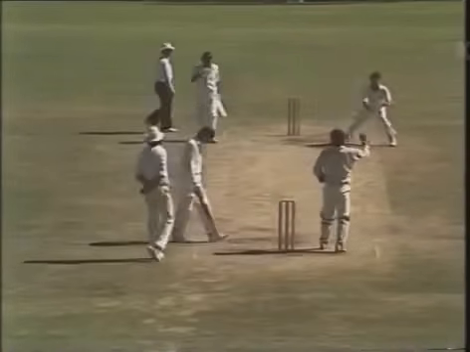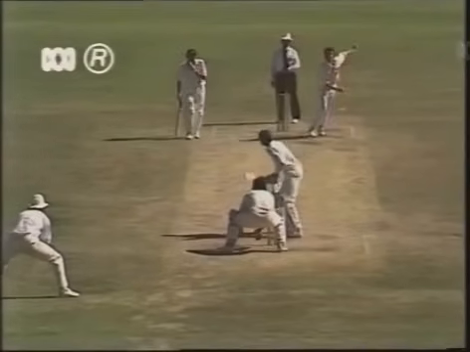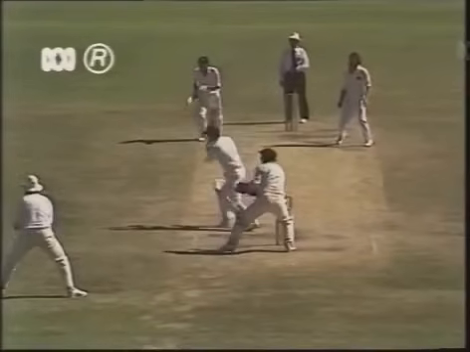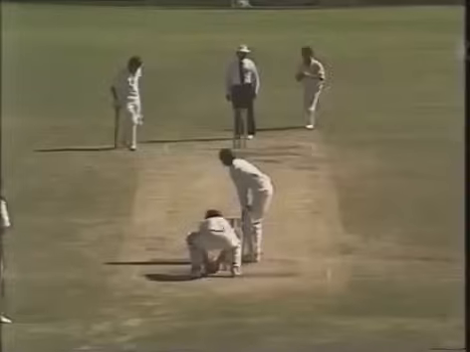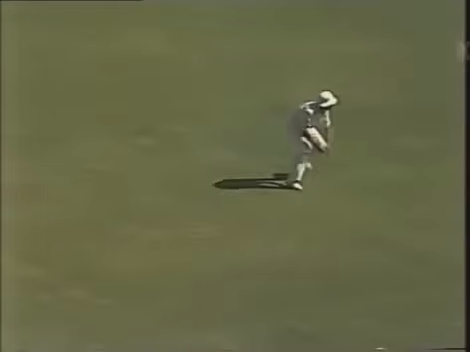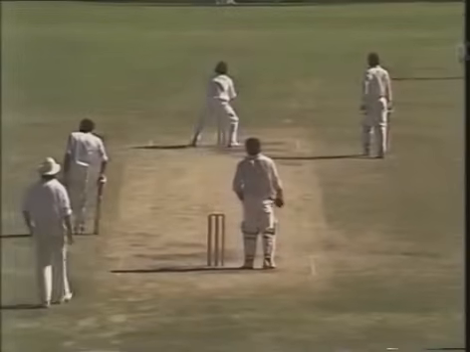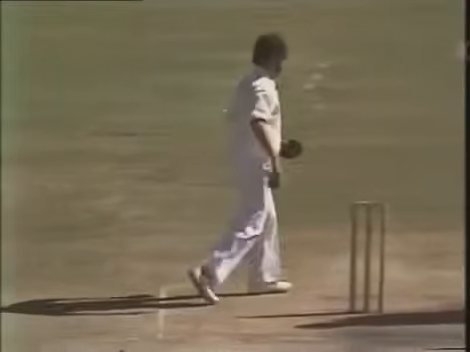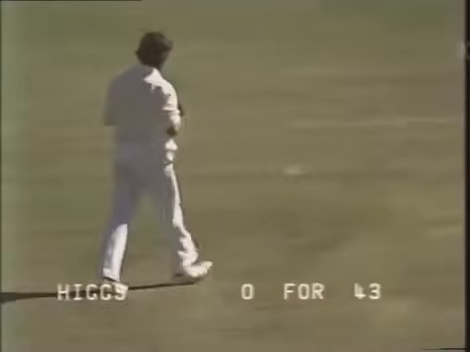Higgs here bowling it wider, a googly. Gower not picking it, trying to drive. Well short of it, and outside edge. Graham Wood diving past the ball. And Gower gets a single. Three for 168, 2 to get. Gower 45, Randall 74, and that is Gower 46 in fact, and that's the end of the over.